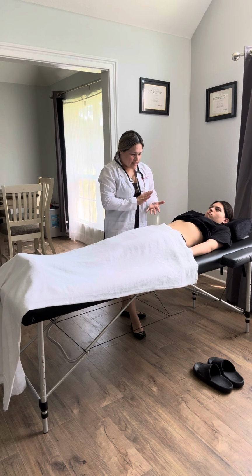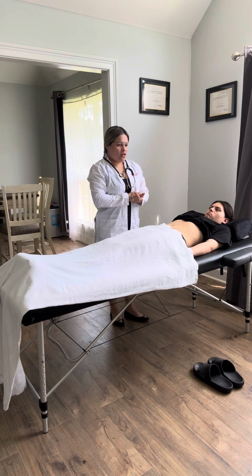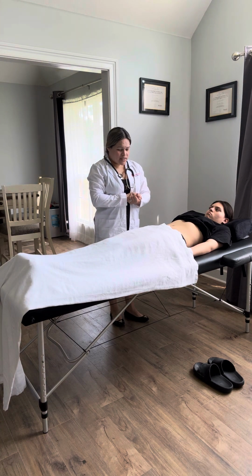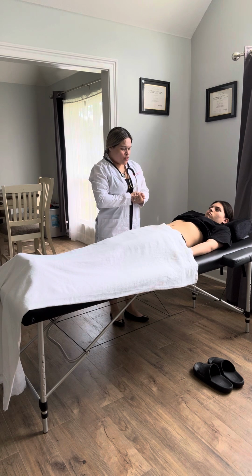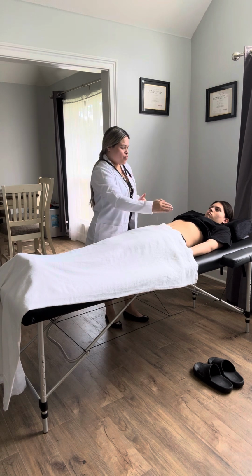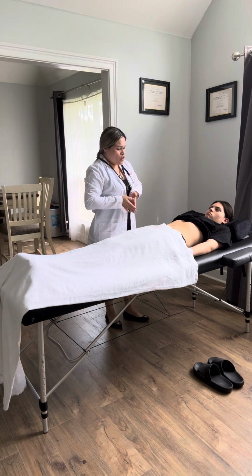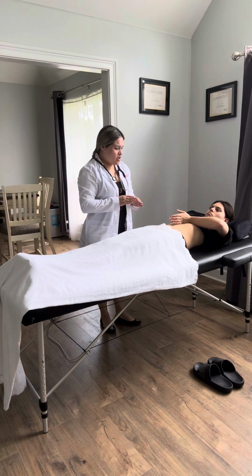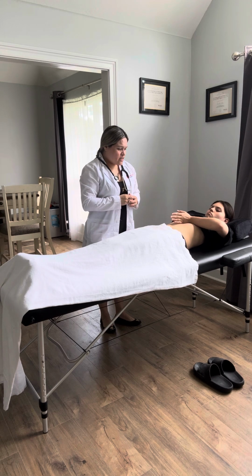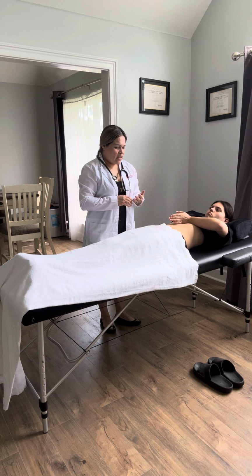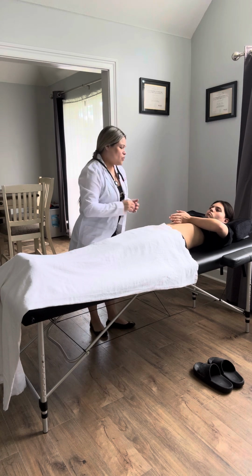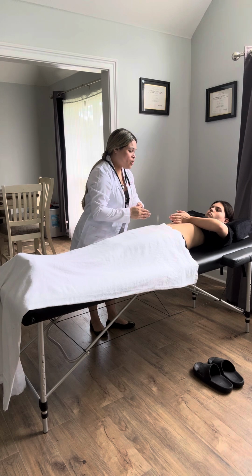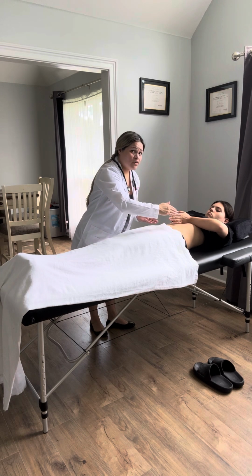I don't see any tenderness, and I'm going to start with the special testing, and the first one would be having my patient put one of your hands in the middle of your abdomen. There you go. So I'm going to perform the wave test, and this is to find any ascites in the patient. So once she has her hand in the middle of her abdomen, I'm going to tap one of the sides of the abdomen.